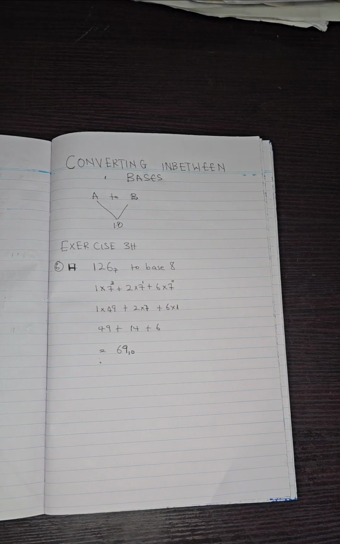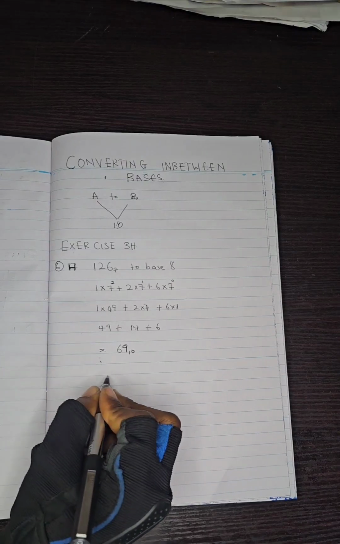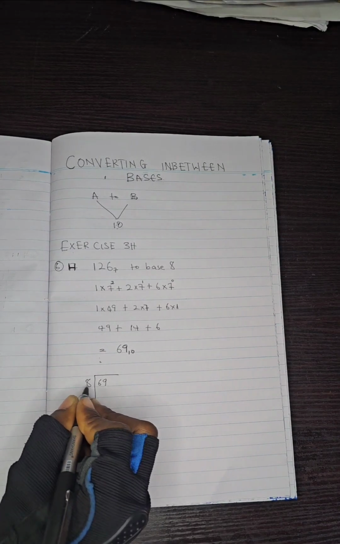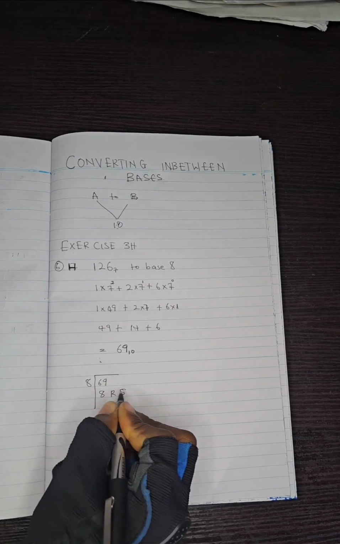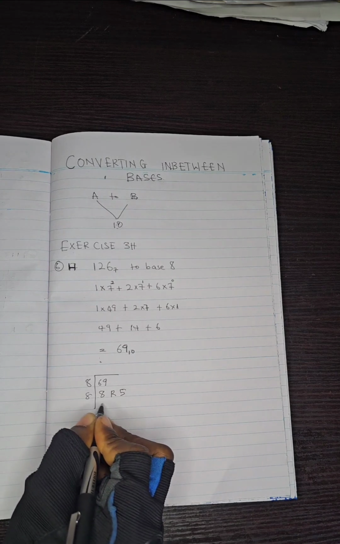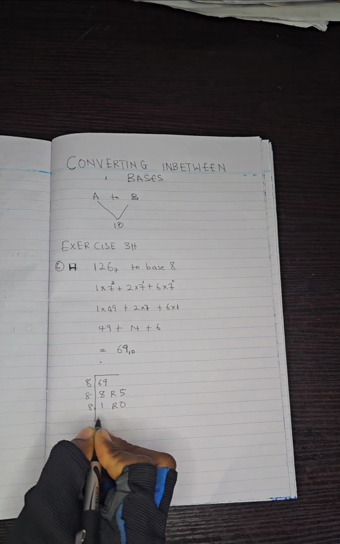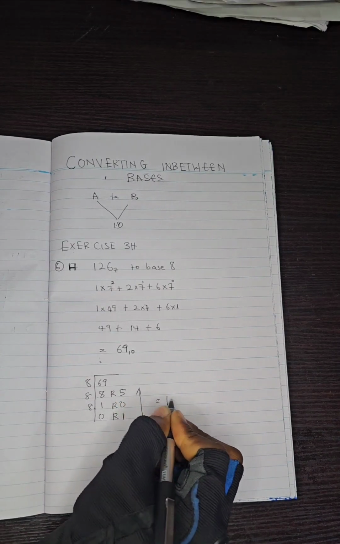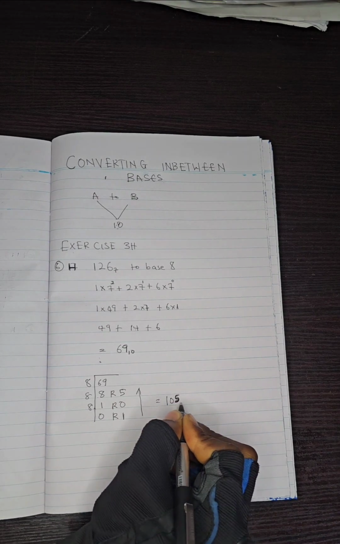10. So this base 10 is what we are now converting to base 8. Remember what I say, from A to base 10, from 10 to base B. So remember the formula for converting. You have 69 and you have 8. 69 divided by 8 will give you 8, remainder 5. 8 divided by 8 will give you 1, remainder 0. 1 divided by 8 will give you 0, remainder 1. So you take it up. The answer is 105 in base what? 8.